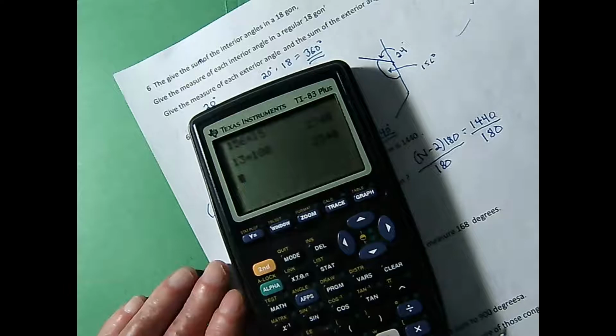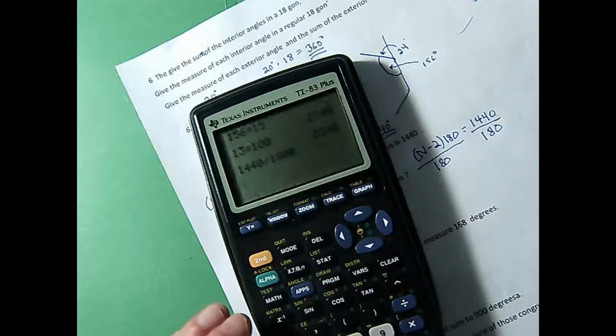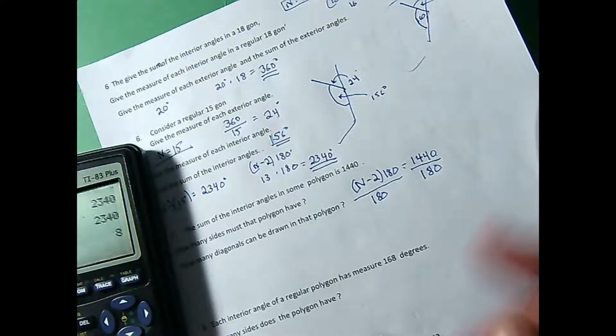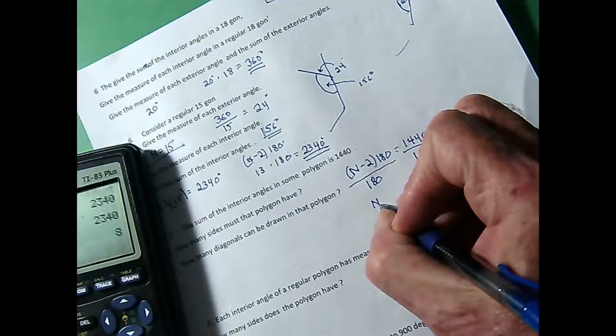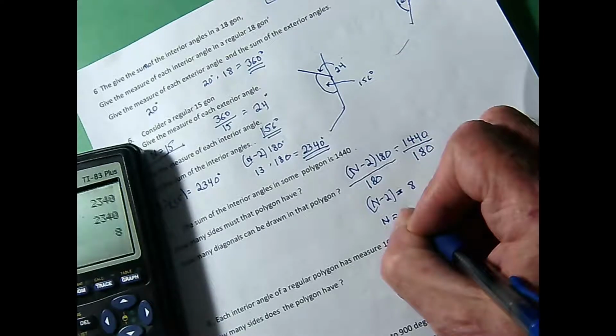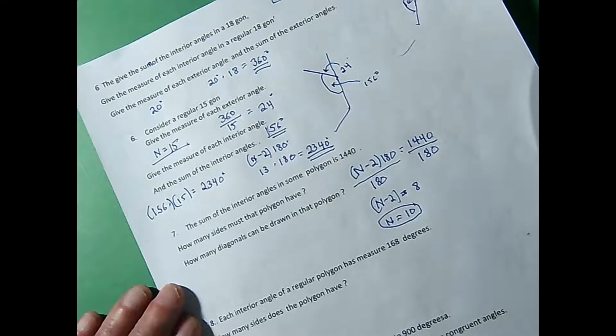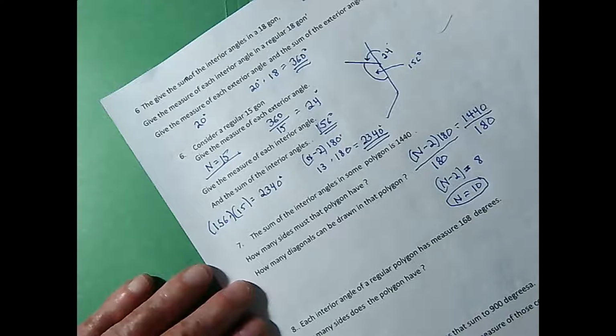But we got 1440. Divide that by 180. And 1440 divided by 180 gives me 8. So n minus 2 is equal to 8. I'll add 2 to both sides, and I got n is equal to 10. Yeah. So it must have been a decagon, huh? How many diagonals can be drawn in that polygon? Oh, well, that's a different question, isn't it? I have to go back to the other formulas that we learned in the other video.